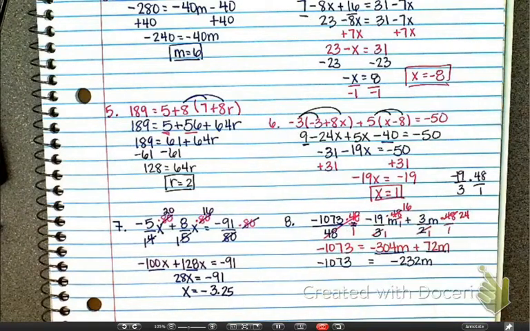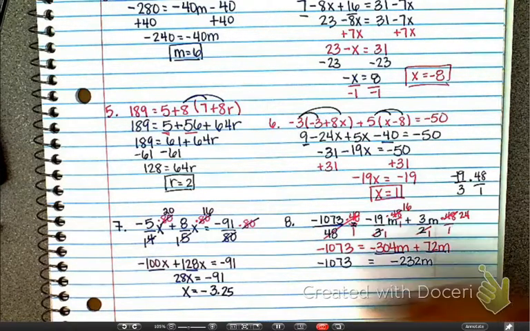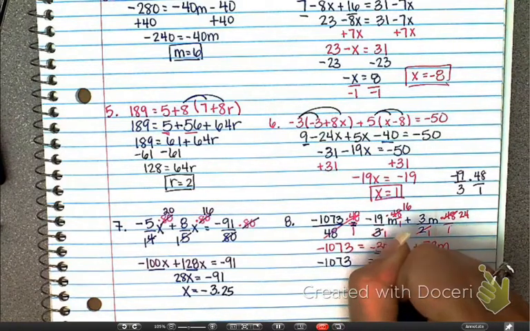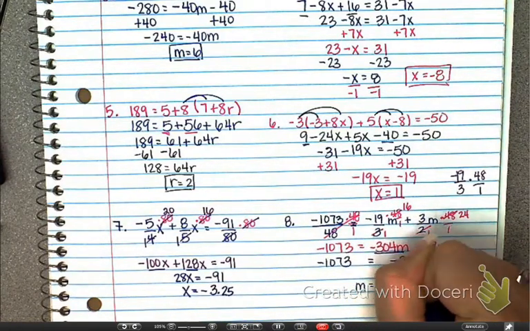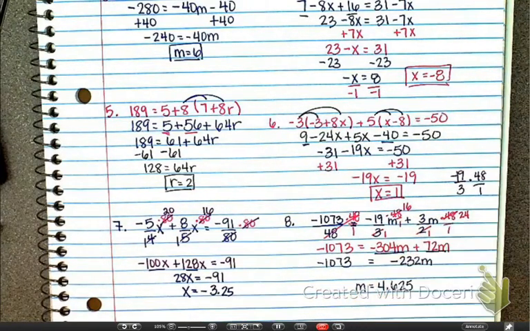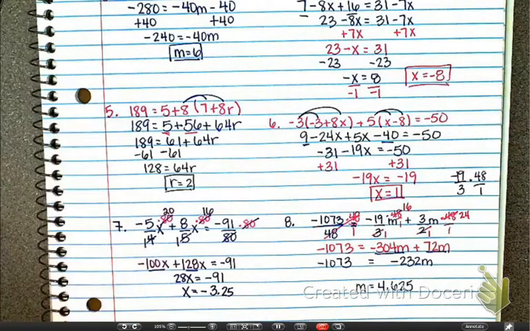Do you notice how I'm not skipping any steps while I'm doing this? Because that's where you're going to mess up if you mess up. Final step is to divide by negative 232, and you should end up with m equals 4.625. Do you have a fancy calculator? Yeah. Same thing.